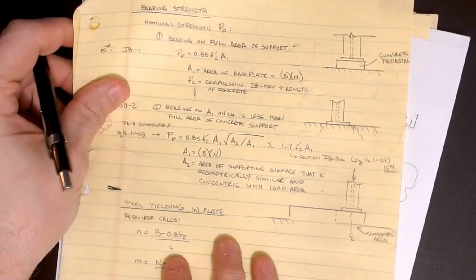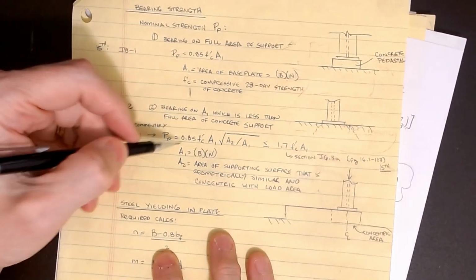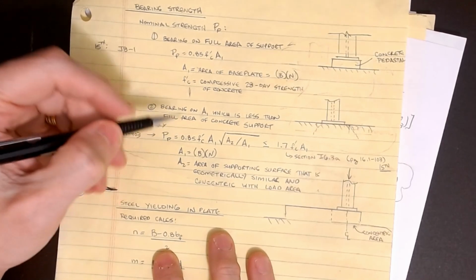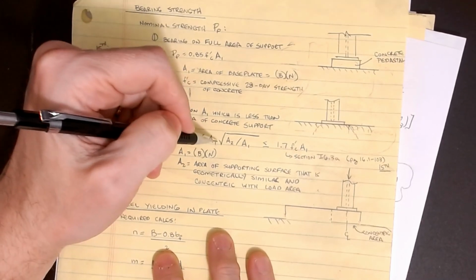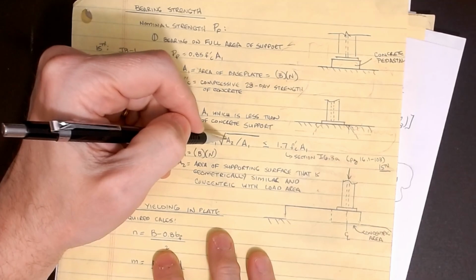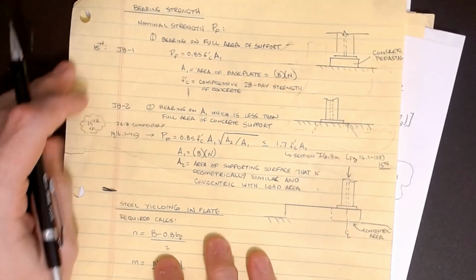Now let's flip back to the page, because there is one other issue on this. The code says that the capacity is going to be 0.85 f'c, there's that compressive strength again, times A1 times the square root of the area A2 over A1.